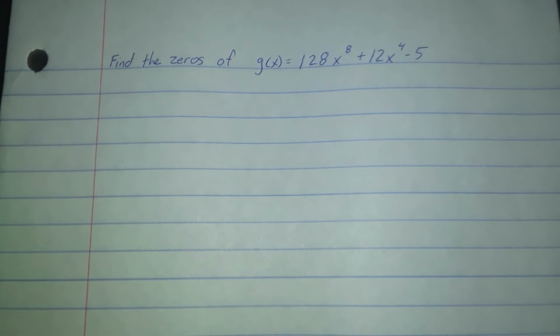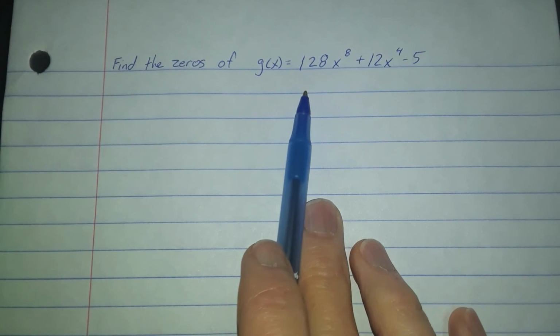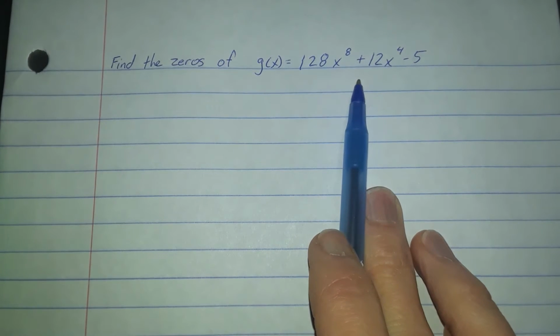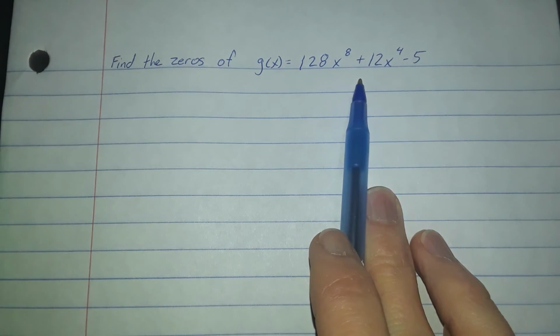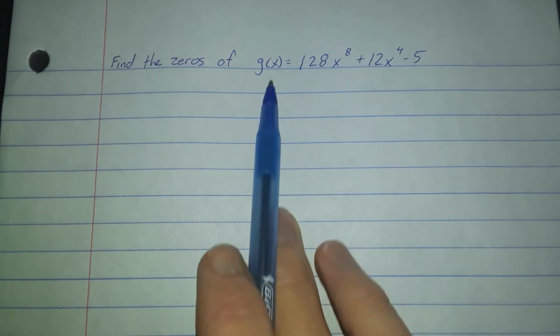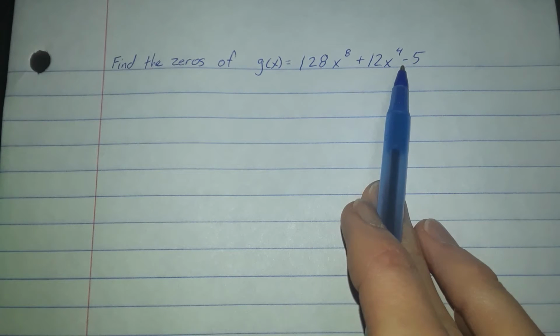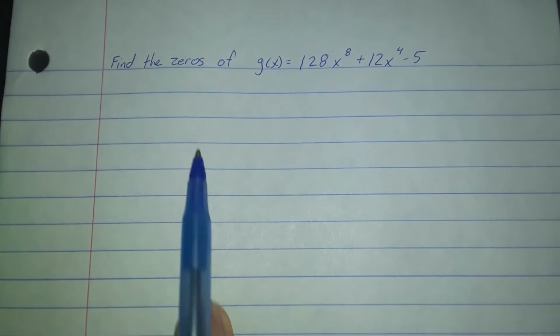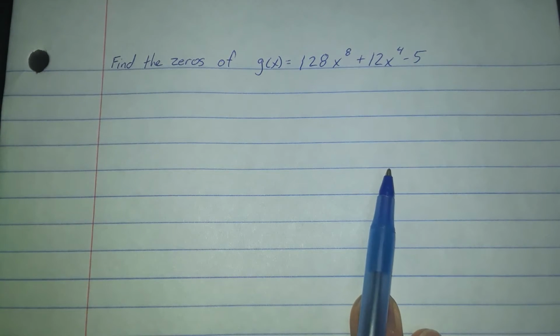Greetings. We are going to find the zeros of this polynomial function. And to do that, I want to use the quadratic technique. So I want to rewrite this in a way so that I force it to look like a quadratic even though it's not a quadratic.